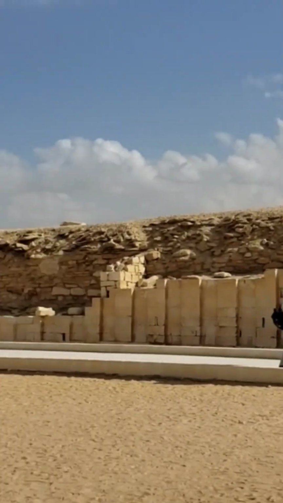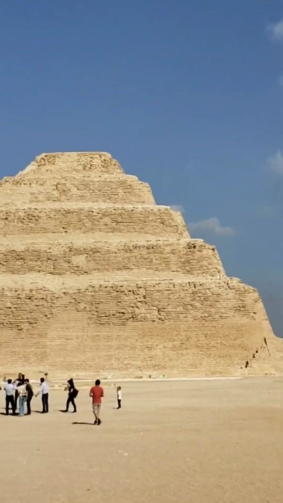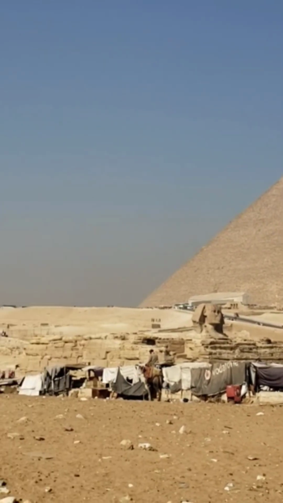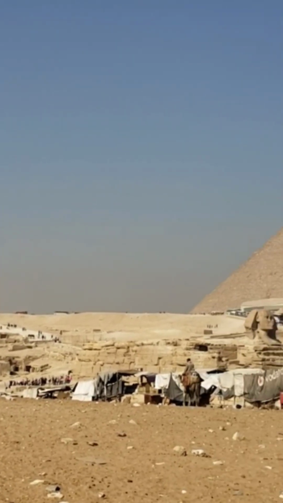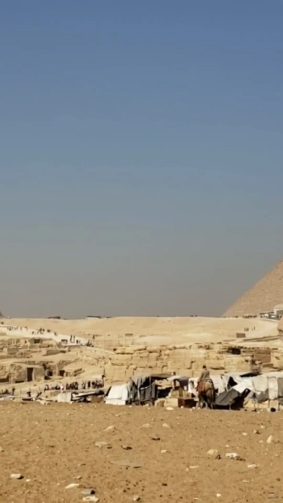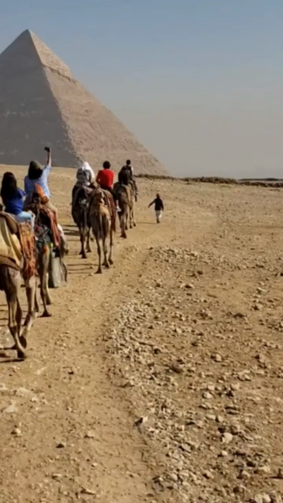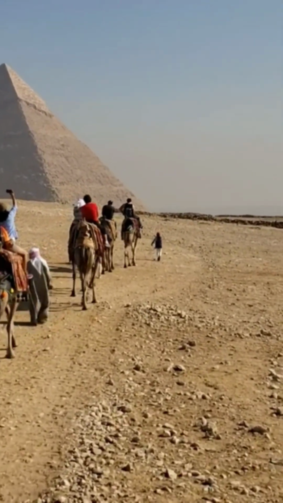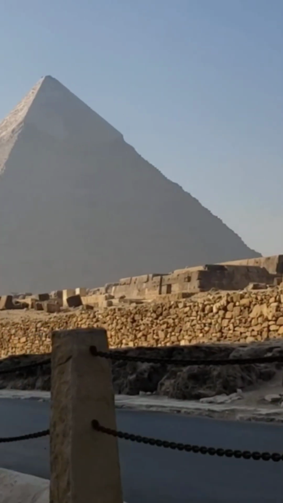In Saqqara, the step pyramid of Djoser remains a monumental landmark and the oldest known pyramid. Later, in places like Abu Sur and Dashur, smaller and less precise pyramids were constructed as royal tombs. Over time, economic and political challenges led to declining pyramid quality, with smaller sizes and inferior materials.